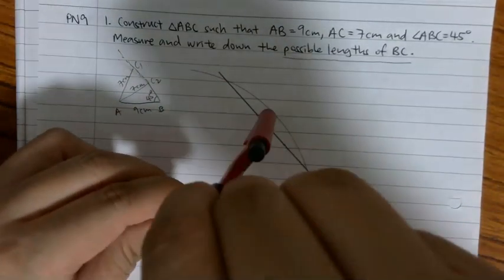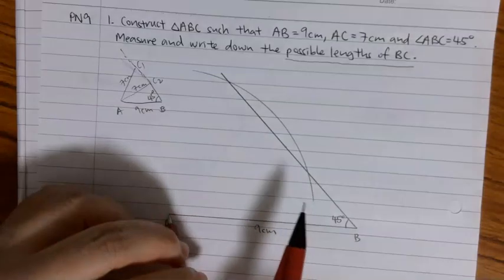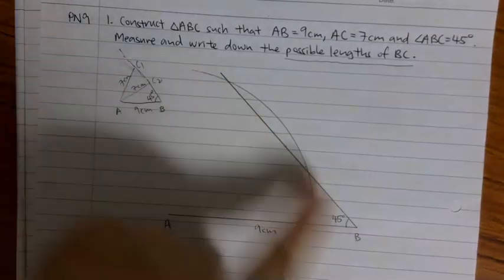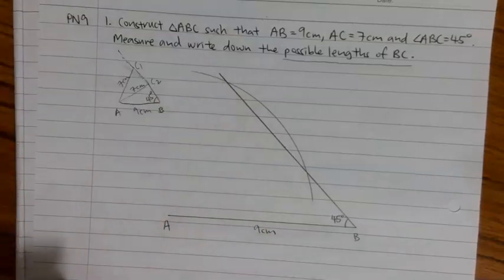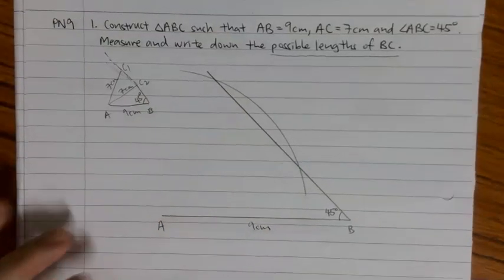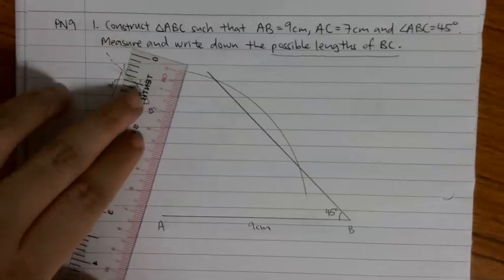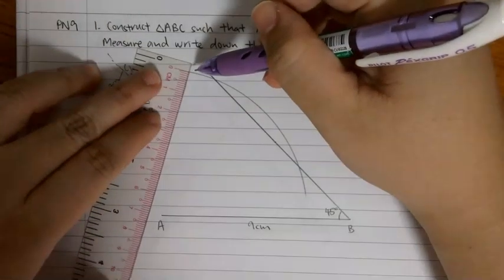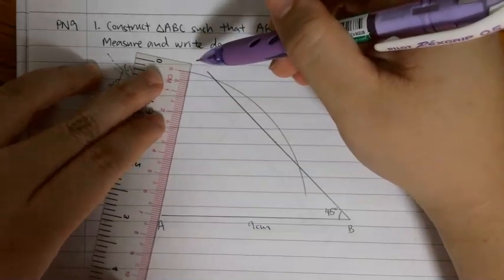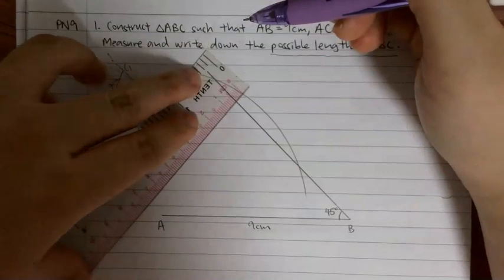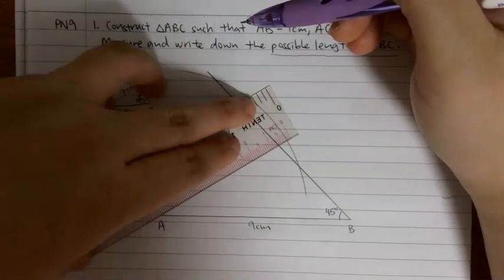As you draw the arc, you realize it cuts the 45-degree angle at 2 points. Before I go on to label C, I'm just going to do a quick check. I just want to see whether I do get 7 cm, the distance to A being 7.